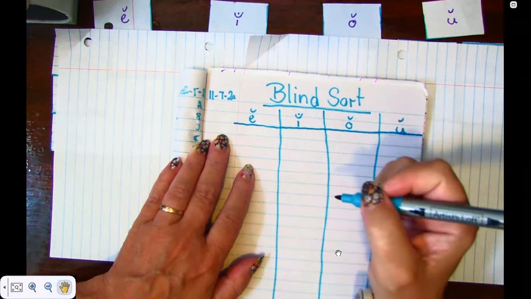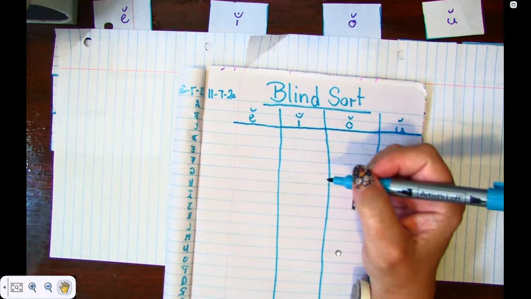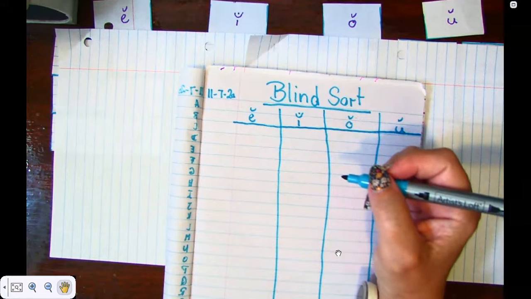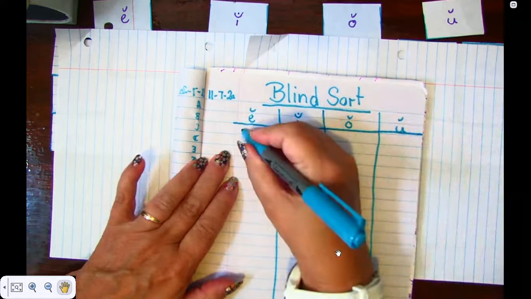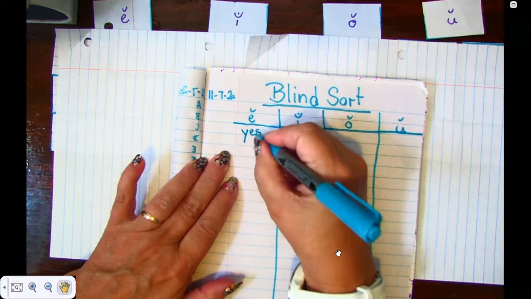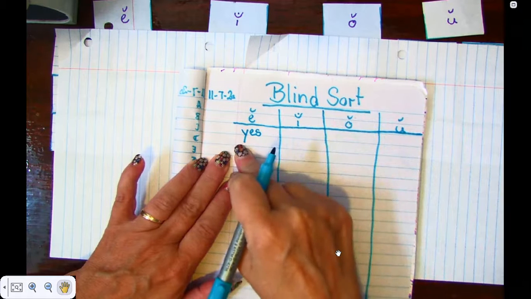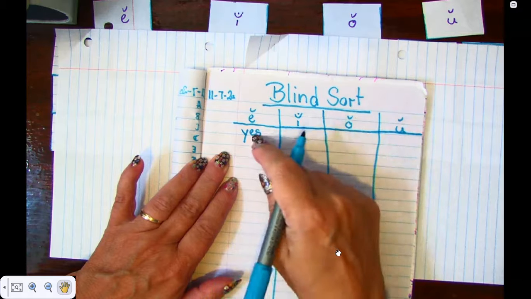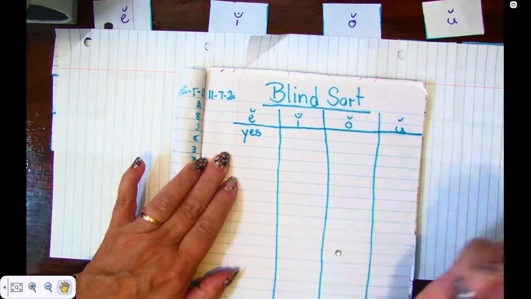So now that we have all that written down, we're going to have to remember, and I'm going to give you 1 word per category, but you got to remember the rest of them. So one of our words for the short E was yes. And remember, we're skipping a line for those low-lying letters and those tall letters so they don't interfere with each other. Go ahead and write down all the words you know that start with the letter E.